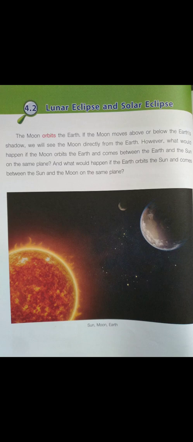However, what would happen if the moon orbits the earth and comes between the earth and the sun on the same plane? And what would happen if the earth orbits the sun and comes between the sun and the moon on the same plane? Okay, so that's what we are going to learn for today. So sun, moon, and earth. That's the picture here.